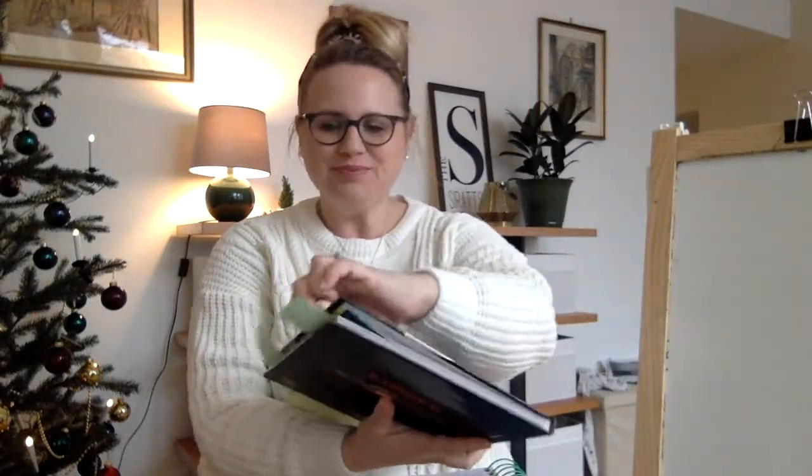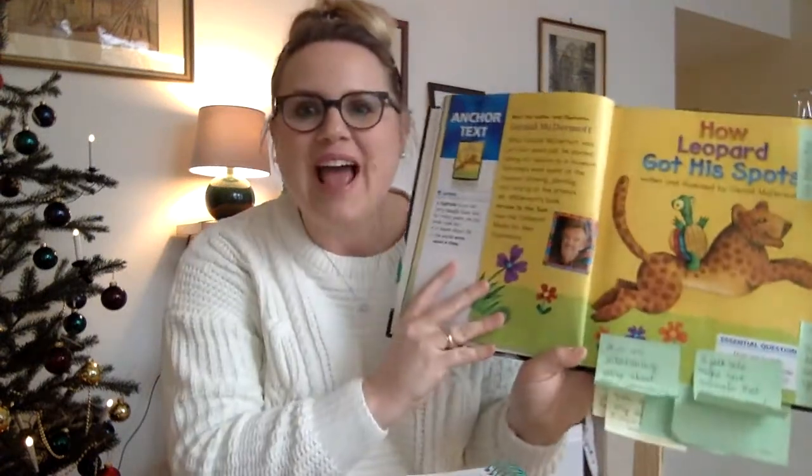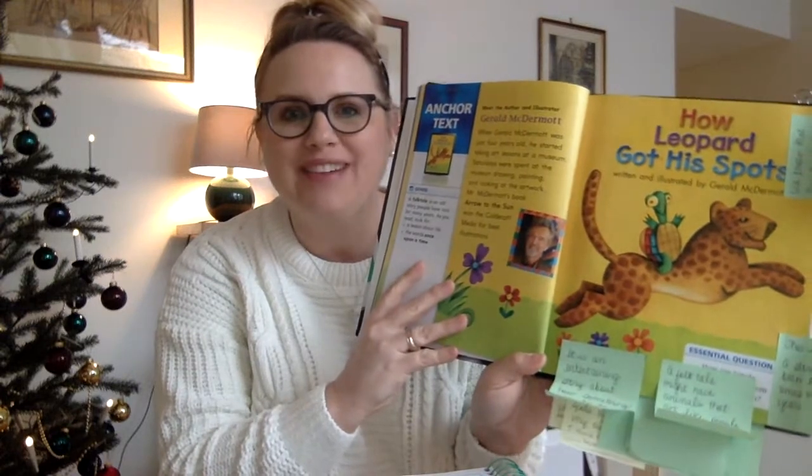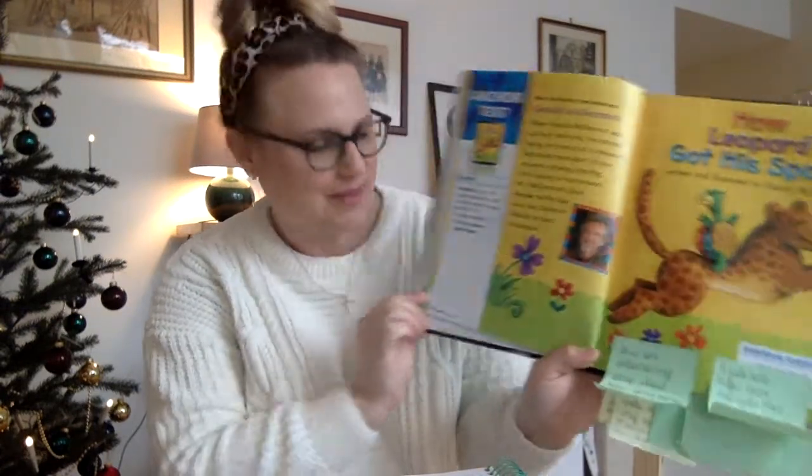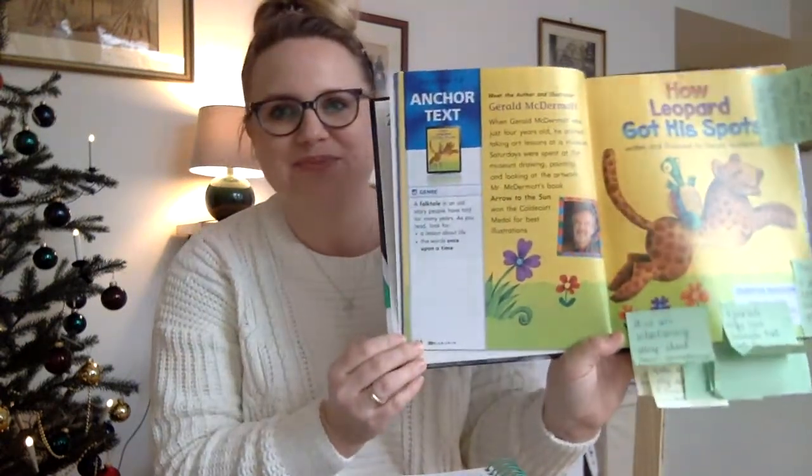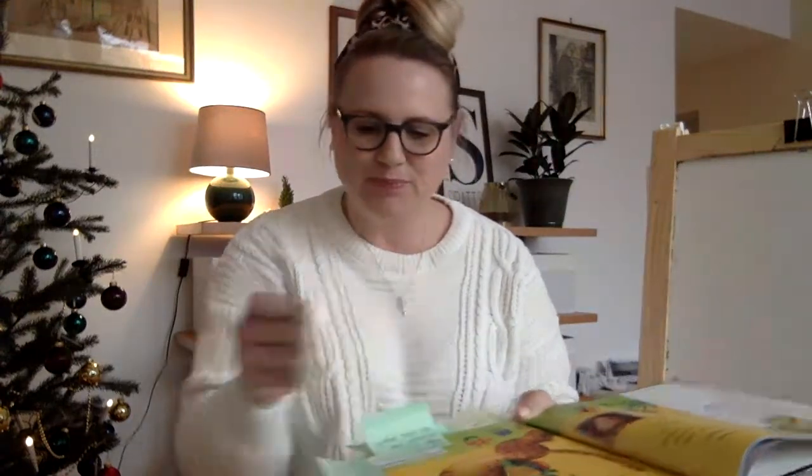Okay. Turn in your books to How Leopard Got His Spots. Page 46. Remember, my sticky notes are just all of the questions that I want to remember to ask you, so try to ignore those as we're going along.